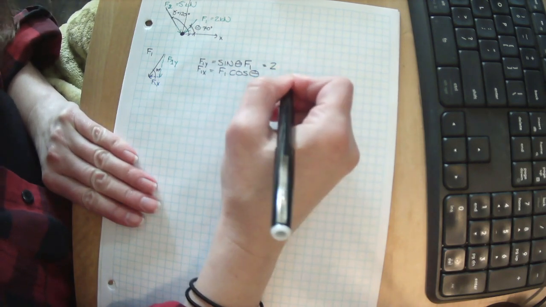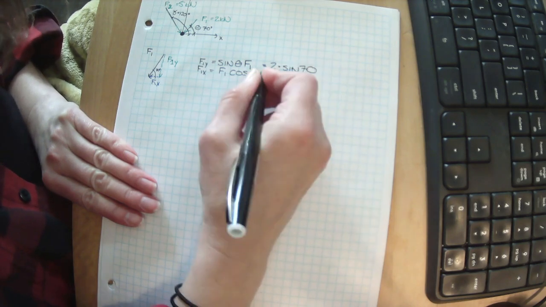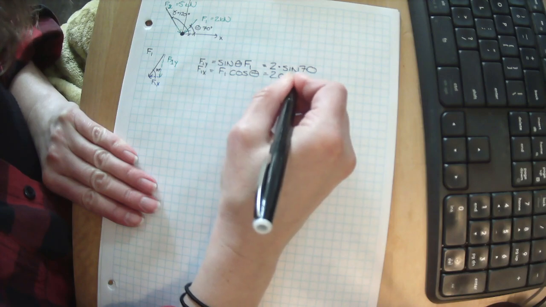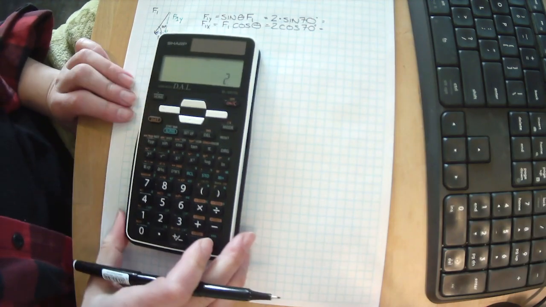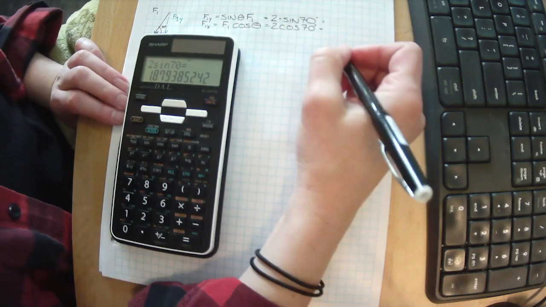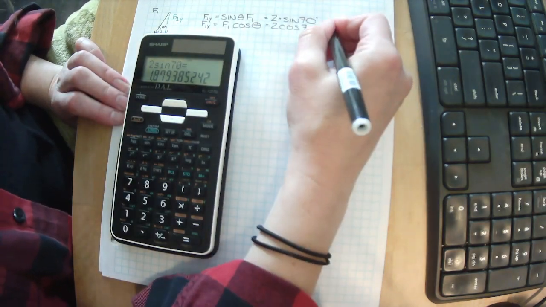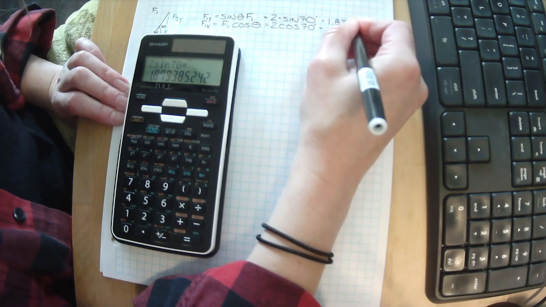F1 had a value of 2 kilonewtons times the sine of 70 degrees, 2 times the cosine of 70 degrees. We have our x and y components. 2 times the sine of 70 degrees, and we have 1.879 kilonewtons.